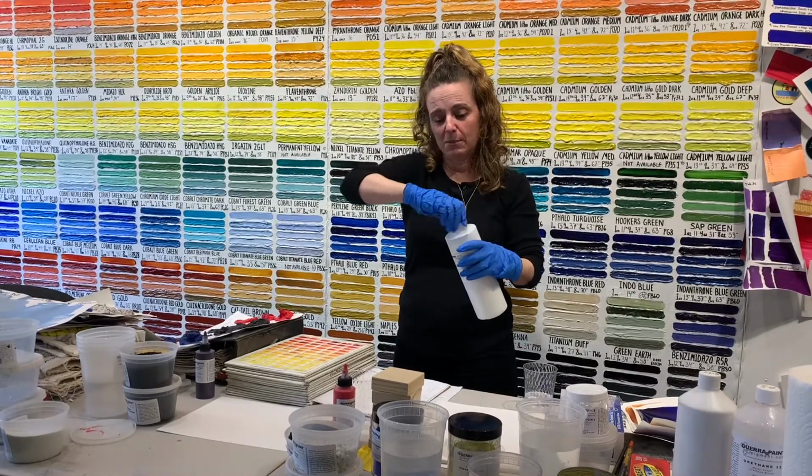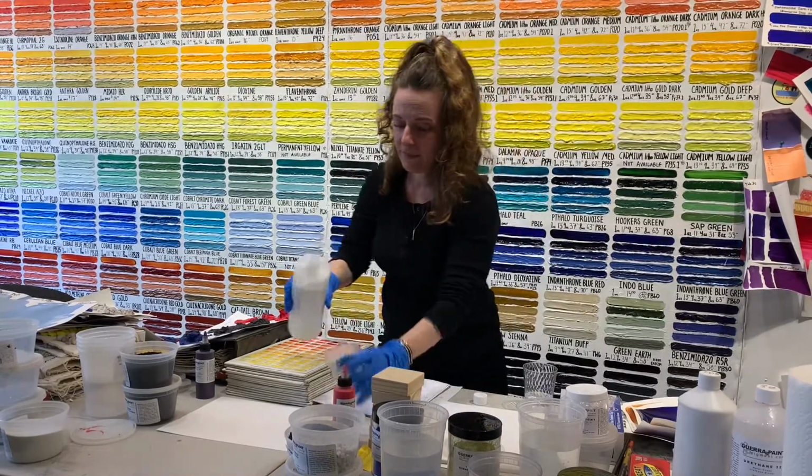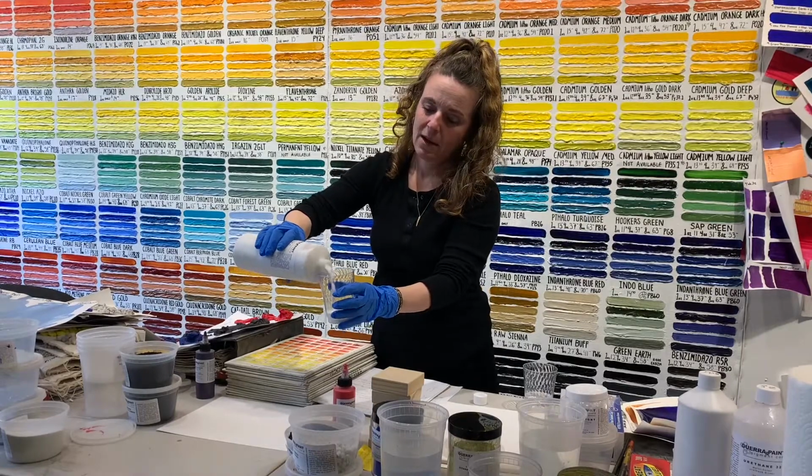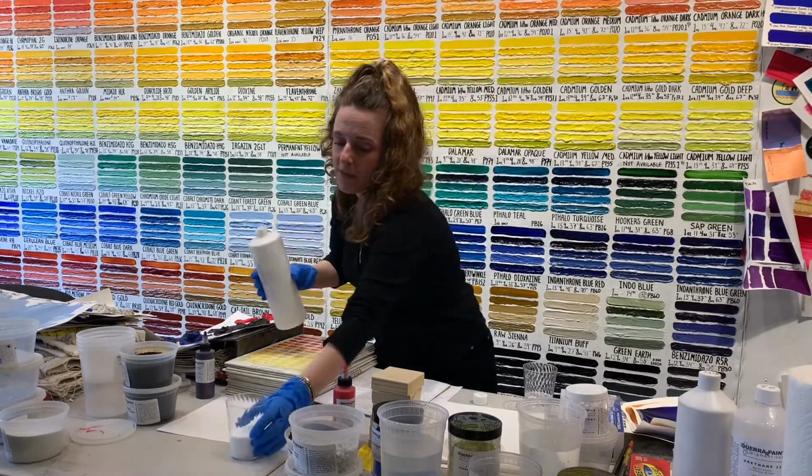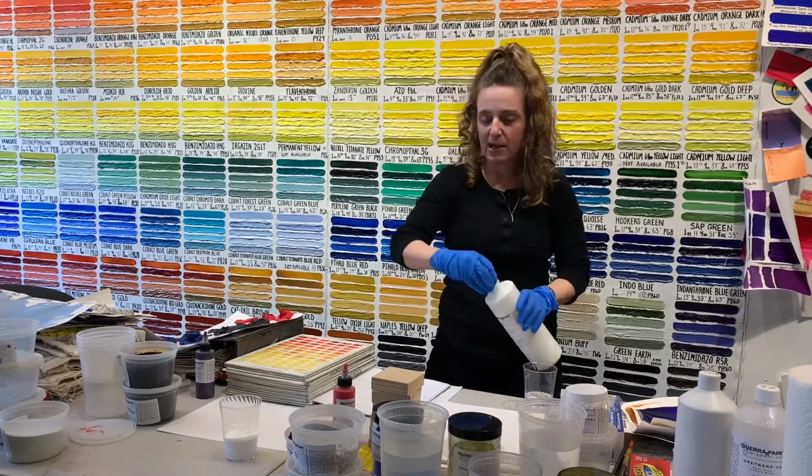I'm going to start with the binder. It's pretty fluid. It's a real fluid acrylic. So this is how you determine how much paint you want to make.